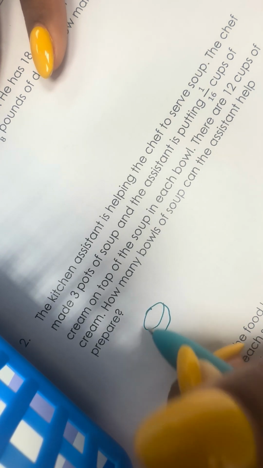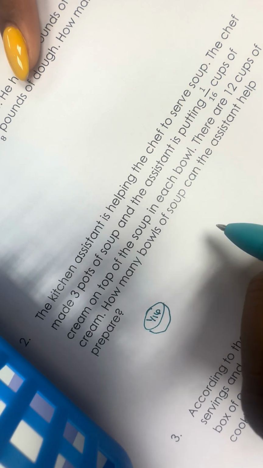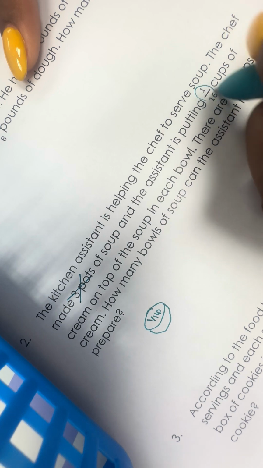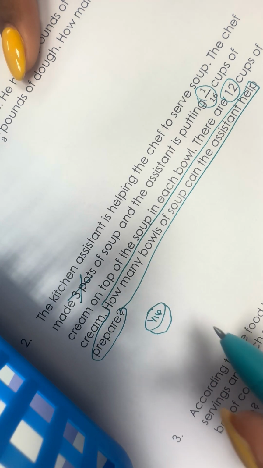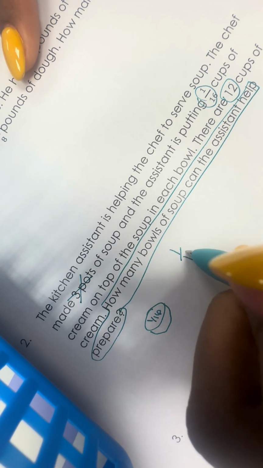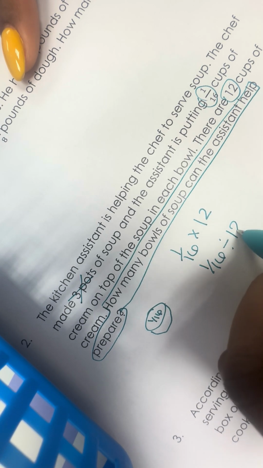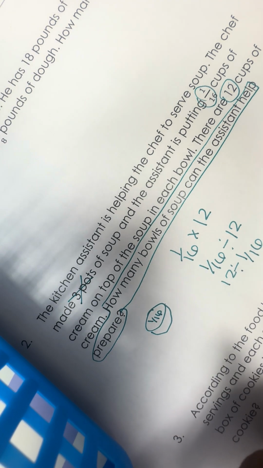So, we're starting out with 1 bowl. That's my little bowl. 1/16. So I know that they're going to make a lot. The 3 pots is not important because that's irrelevant. So this is an important number. This is an important number. And they want to know how many bowls of soup they can prepare. So I'm going to do 1/16 times 12, 1/16 divided by 12, and then 12 divided by 1/16.